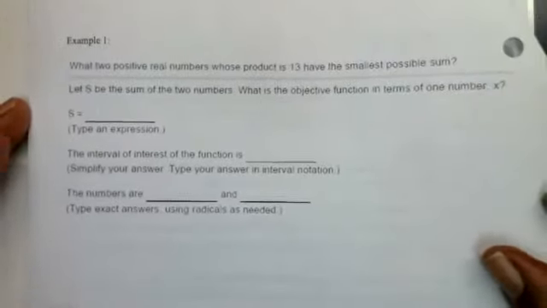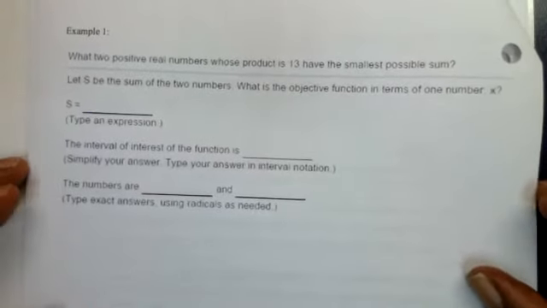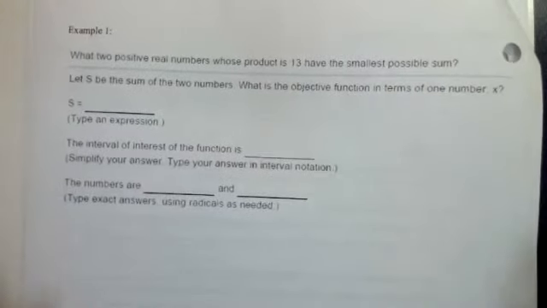Let's look at this first example here. What two positive real numbers whose product is 13 have the smallest possible sum? In this case, we're going to let S be the sum of the two numbers. We want the objective function in terms of one number, which is X, then the interval of interest of the function, and then find out what those numbers are with the product of 13 that give us the smallest possible sum. All right, so I'm going to do this on a separate sheet.